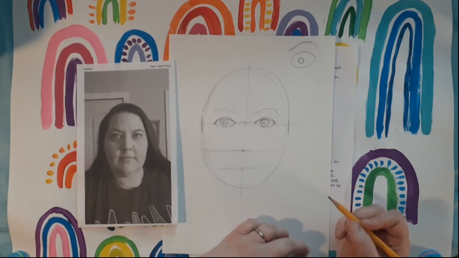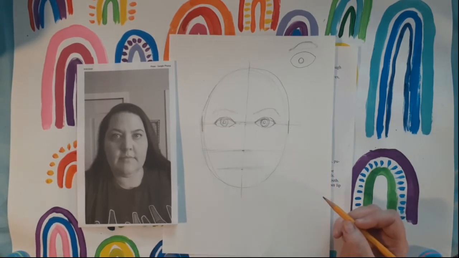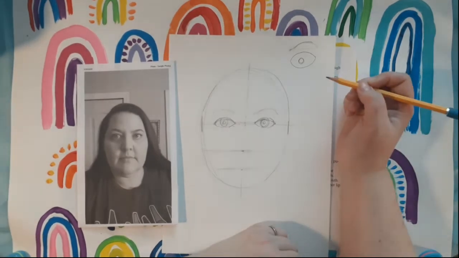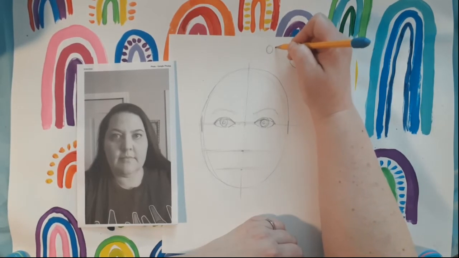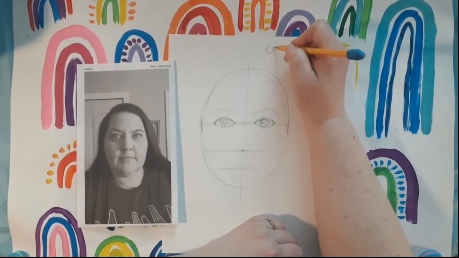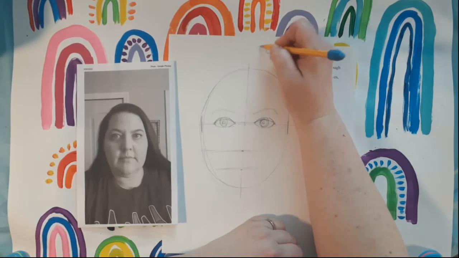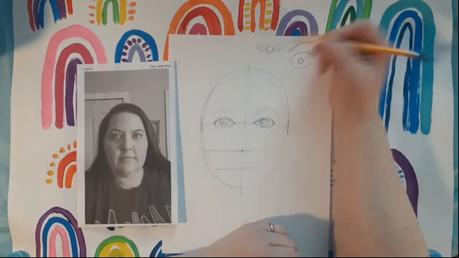Okay, the next thing we're going to do is a little bit of the nose. Now, our nose is made up of 3 shapes. It is made up of 3 circles. One for the tip, and maybe an oval for each nostril.